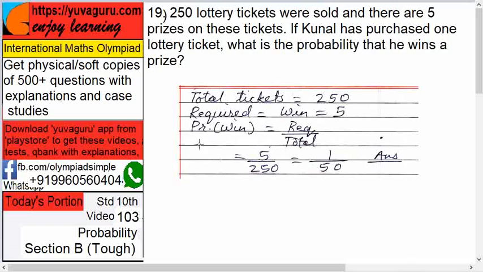Probability is what? Required upon total. What is required? Wins. How many wins? 5. Right? 5 prizes are there. Total tickets 50, required win 5. So probability is equal to 5 upon 50, 1 by 10.